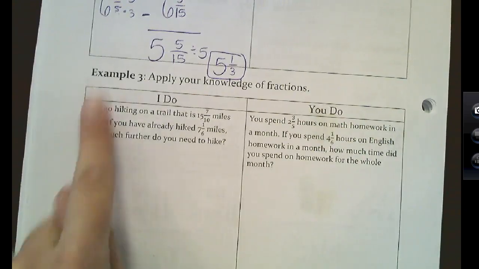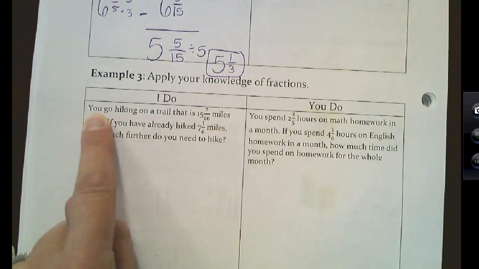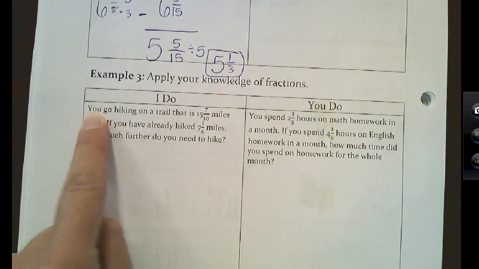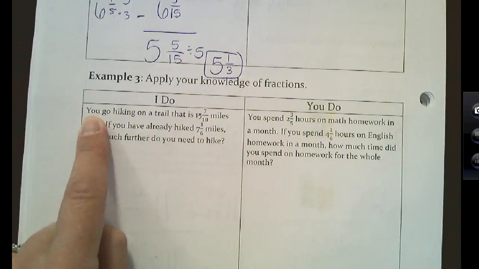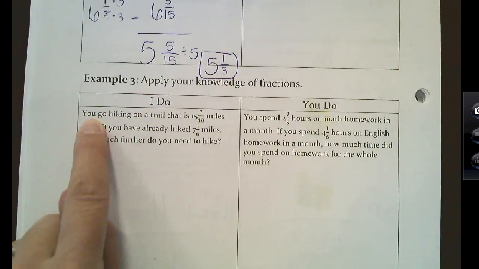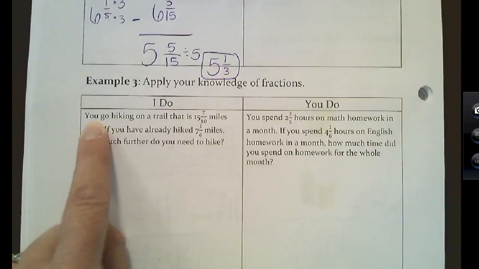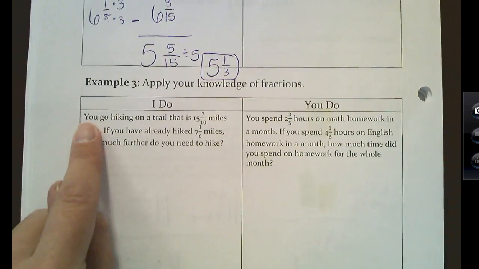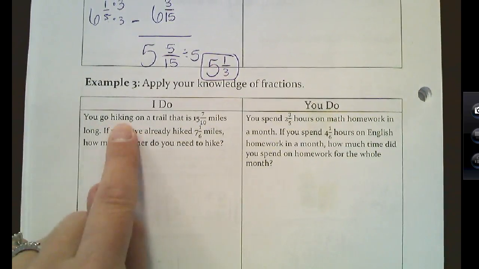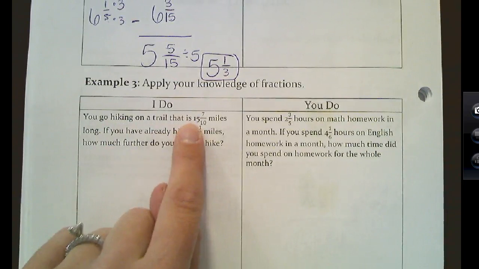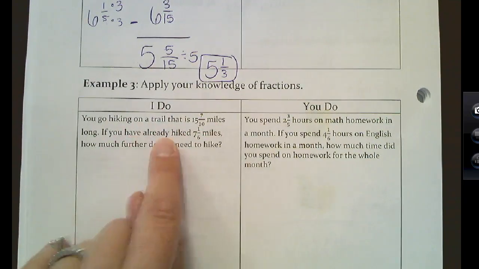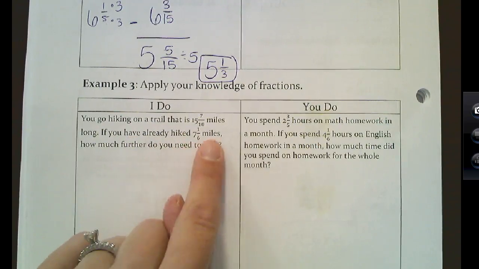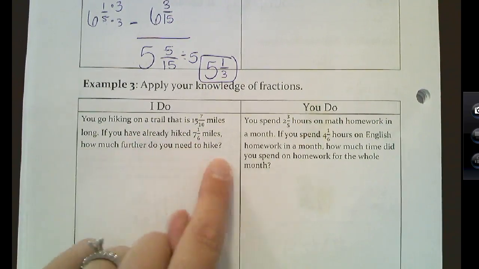Everybody take your pointer finger and put it underneath the word you. Now you have permission to talk because we're going to read this out loud together. So when I give you permission to talk, do it. So that way when you're not supposed to talk, you're not tempted to be talking. So all together, our example says, you go hiking on a trail that is 15 7/10 miles long. If you have already hiked 7 1/6 miles, how much further do you need to hike?